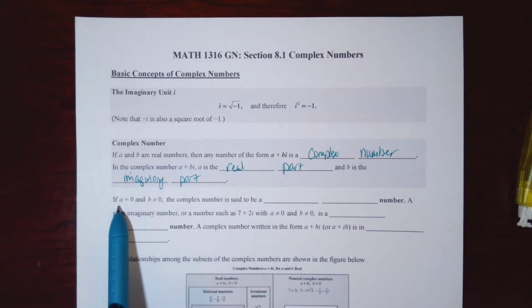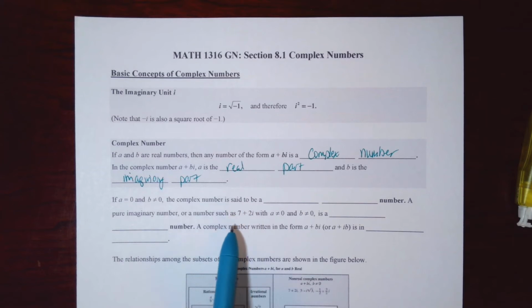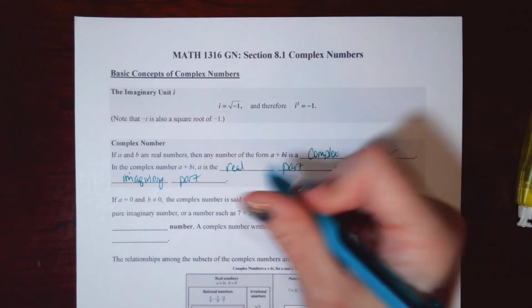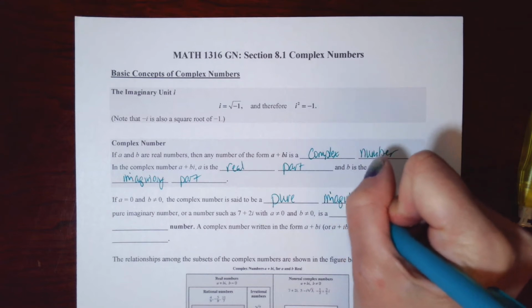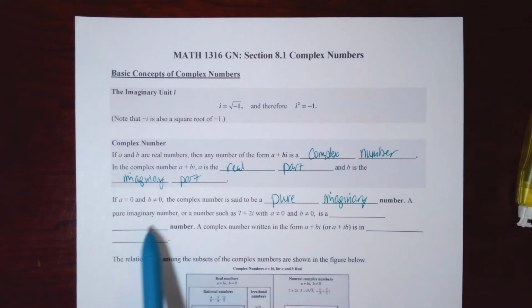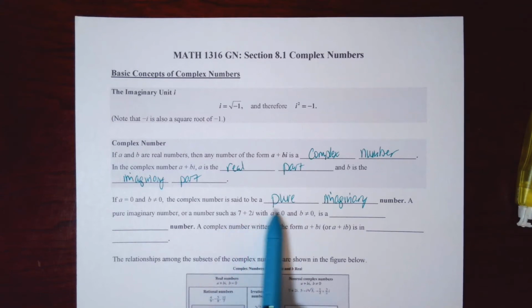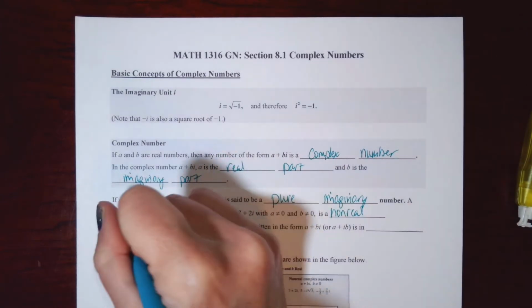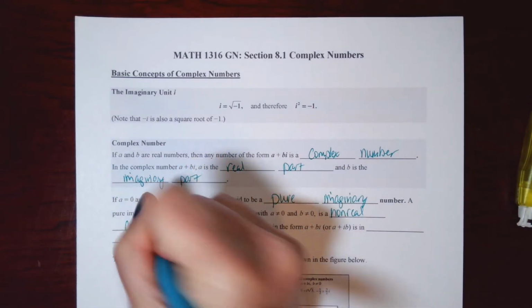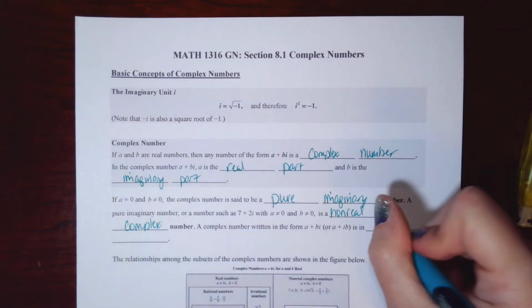If a is 0, so the real part is 0 and all we have left is bi, the complex number is said to be pure imaginary. A number such as 7 plus 2i, with a not equal to 0 and b not equal to 0, is a non-real complex number. Standard form is a plus bi.